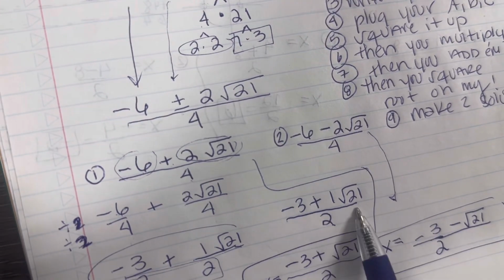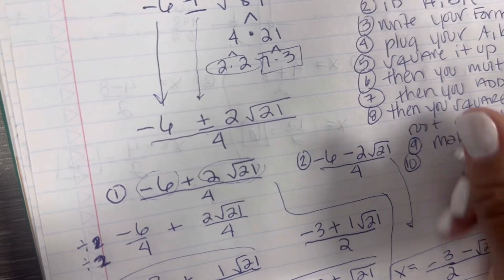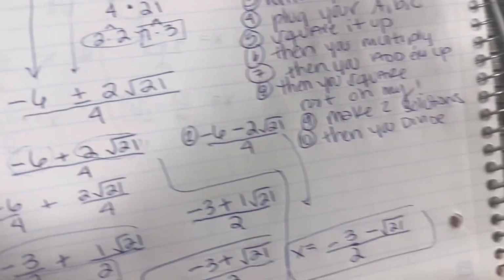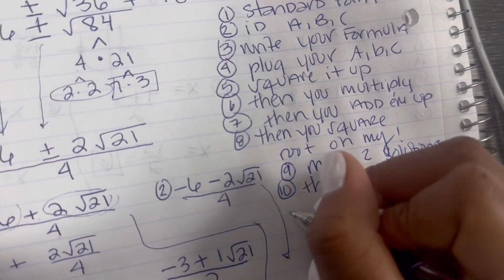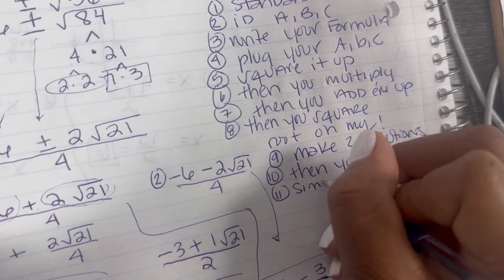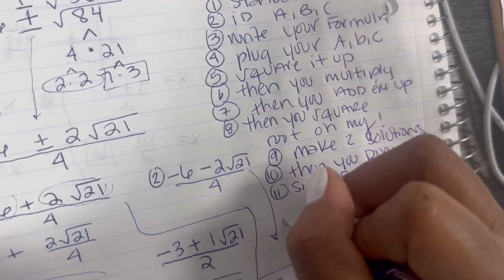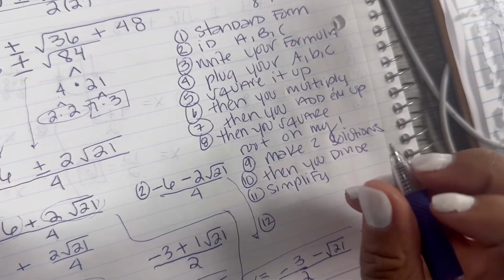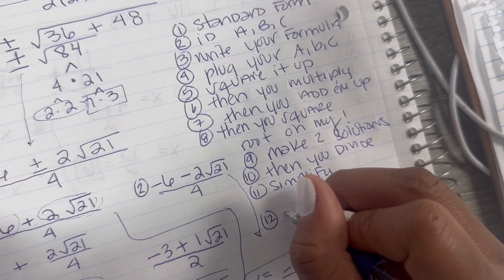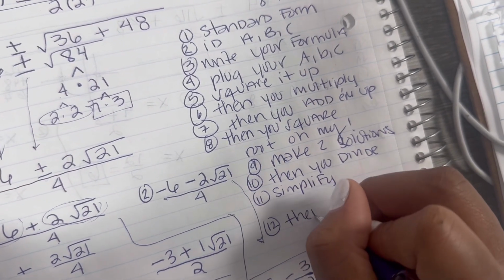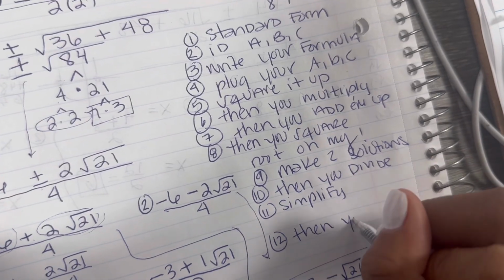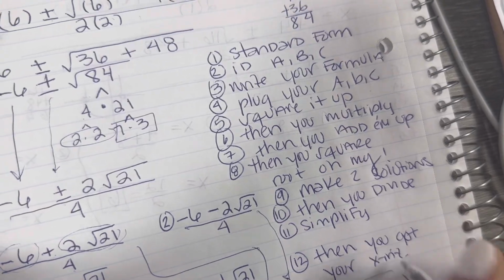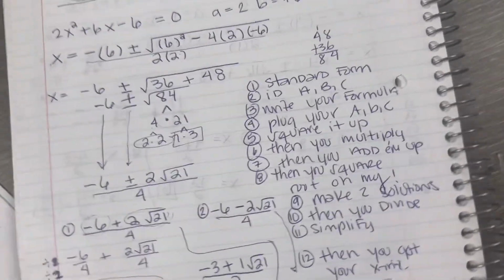Then you divide, right? We might have to divide. Then you simplify. Those are my x-intercepts. Then you got your x-intercepts. So write your steps down. Go ahead and pause the video so we can go over it, and then you can pause it and write the steps down.